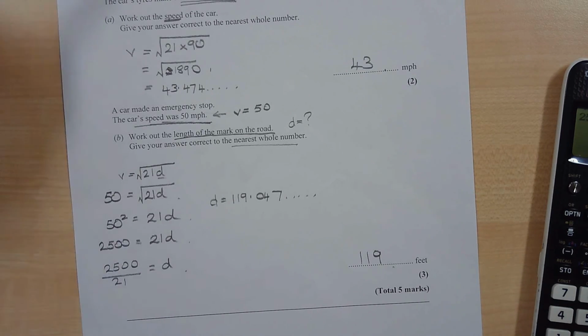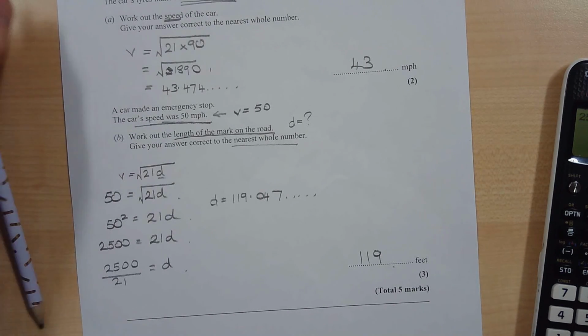So 5 marks using this rule. Part A is the straightforward going forwards. Part B is using it the other way and kind of rearranging, going backwards.